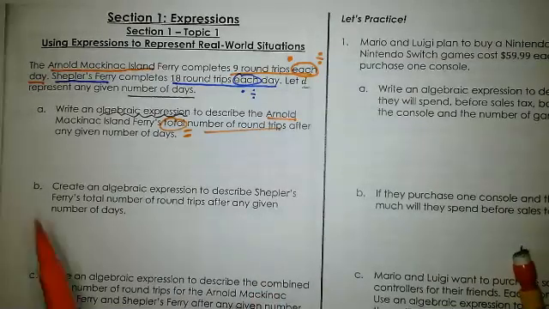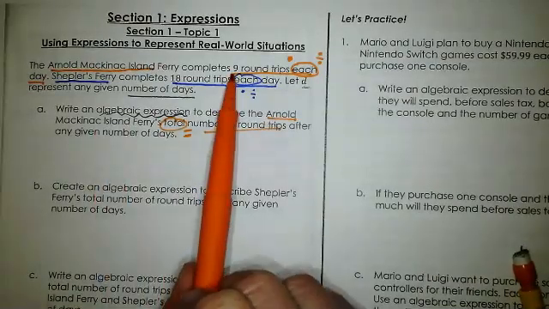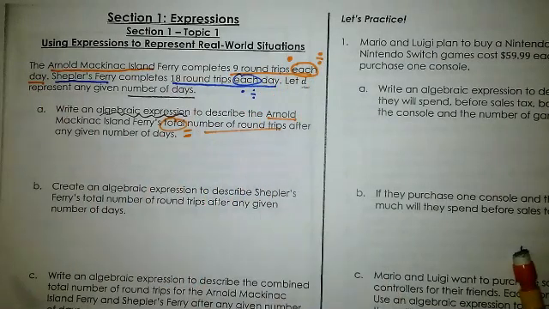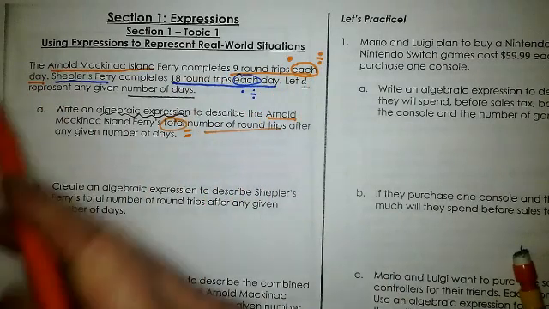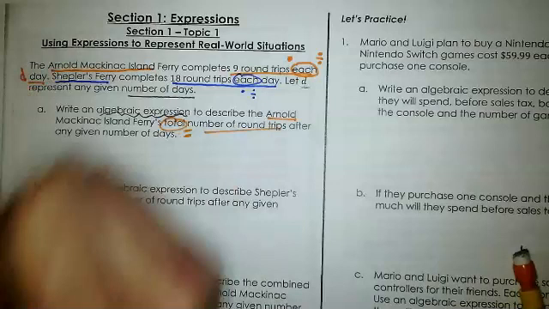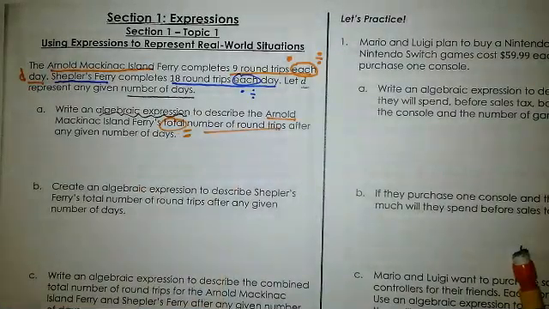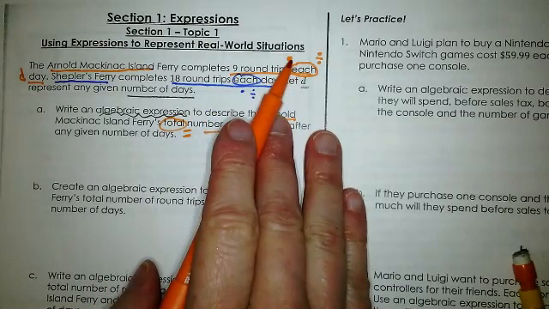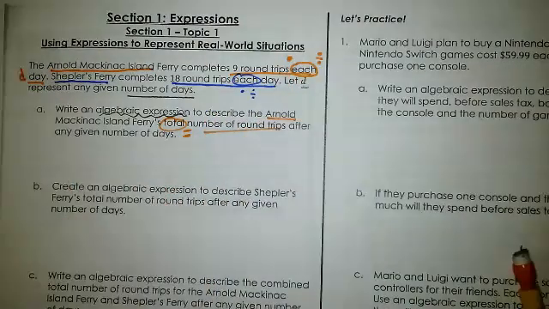So if we go back and look up at the things we marked up in orange, we've got 9, multiplication or division, and days. So we know that D is now days. So it looks like we have 9 and then times or division D.